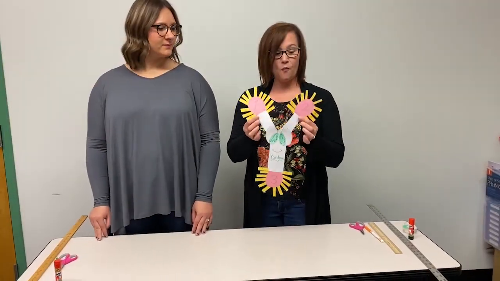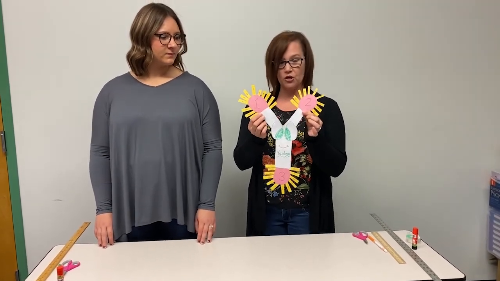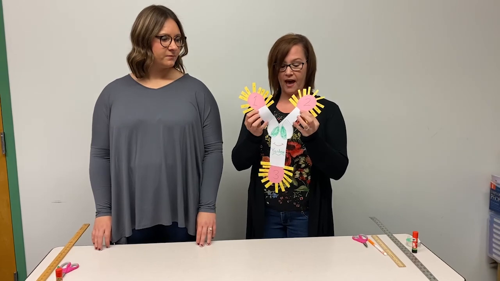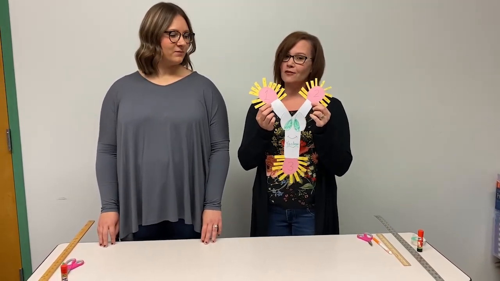All right, so once you have all 36 of your little fingers and toes on your yard man, you can add eyes, silly eyes, a mouth, and don't forget your label.